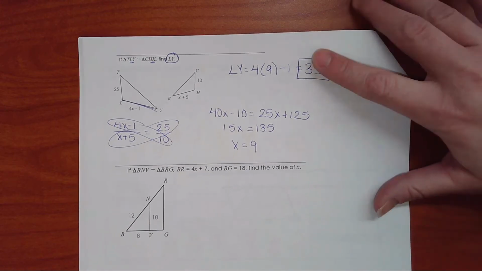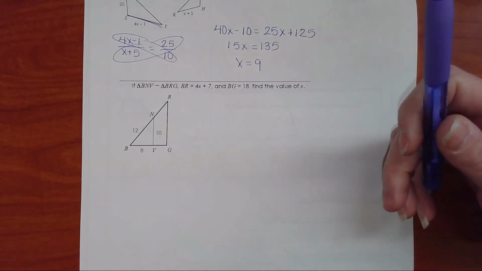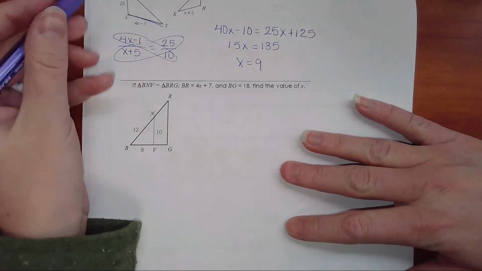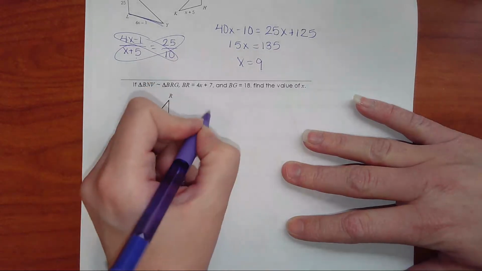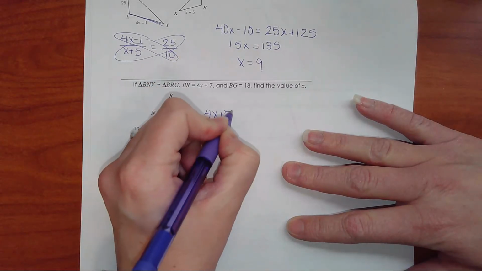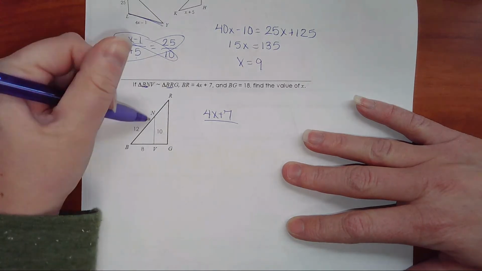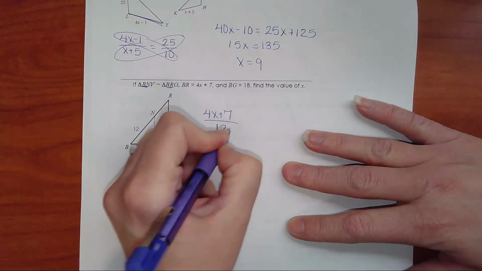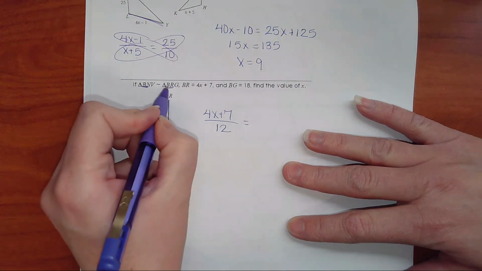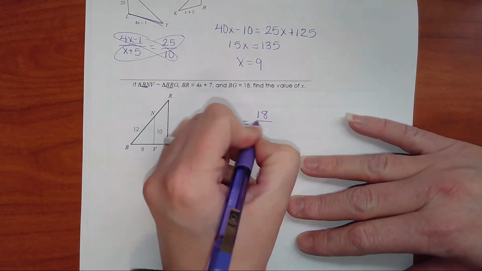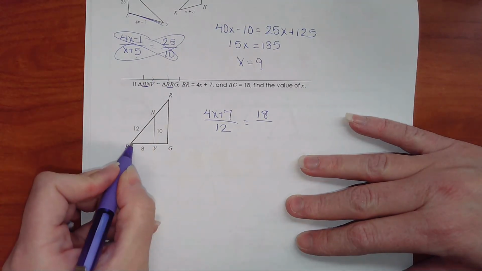All right, last one. This one looks a little funky because you have a triangle within a triangle, but we are just going to read the directions here. It says BR is 4x plus 7, so we have 4x plus 7 over, so BR matches up with BN, which is just 12, equals, and then BG is on that triangle where that BR was on, so 18 over, BG are first and last, so first and last is BV, so 8.